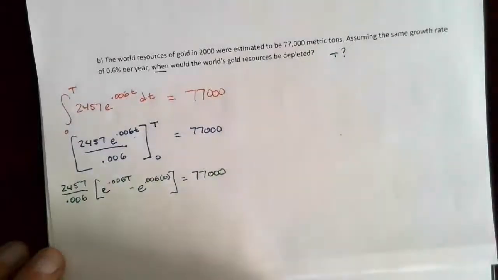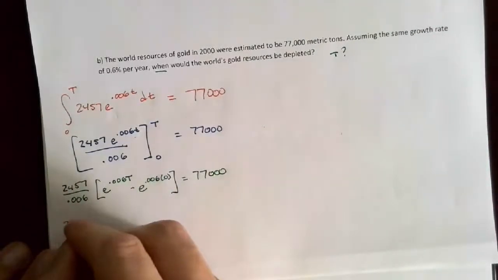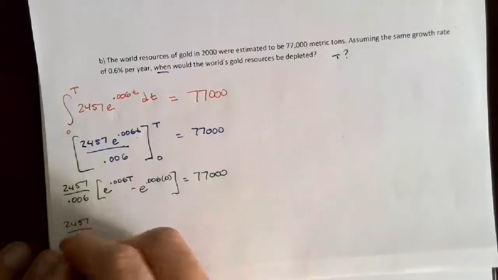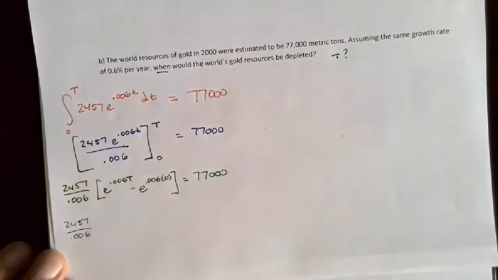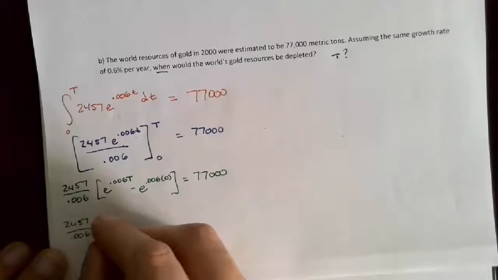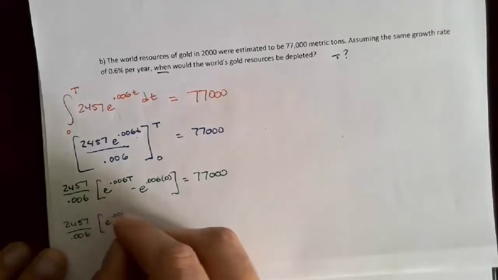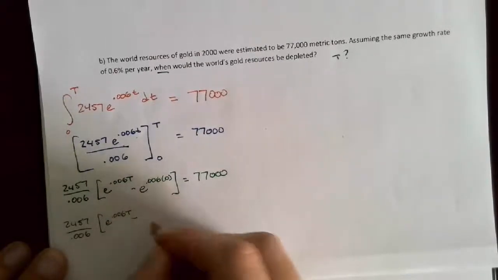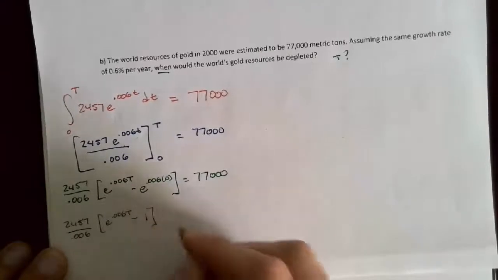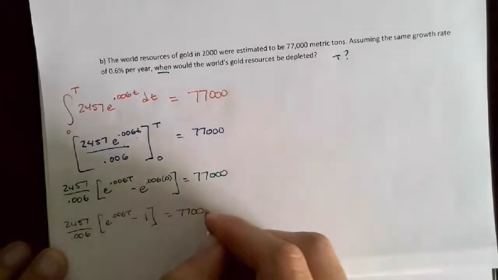Simplifying, we have 2457 over 0.006 times e to the 0.006 capital T minus e to the 0, which is going to be minus 1, equals 77,000.